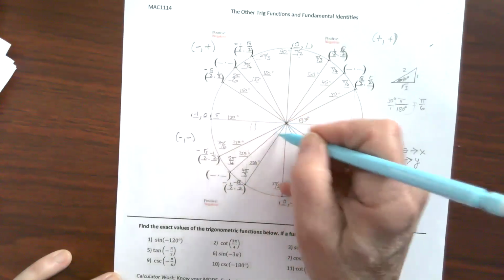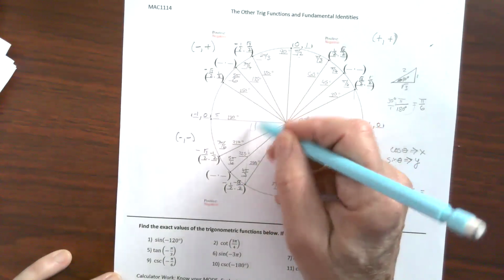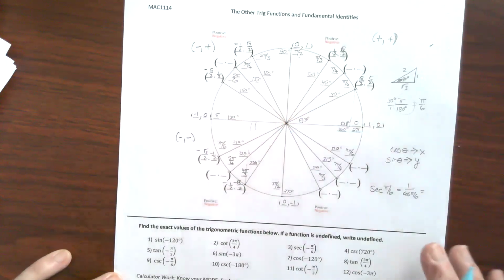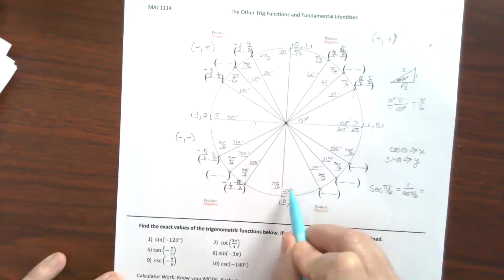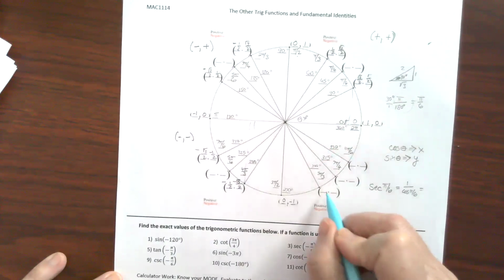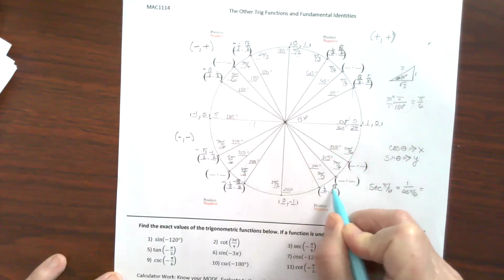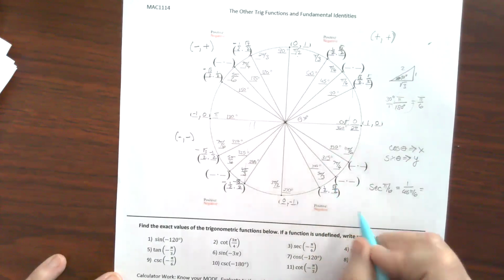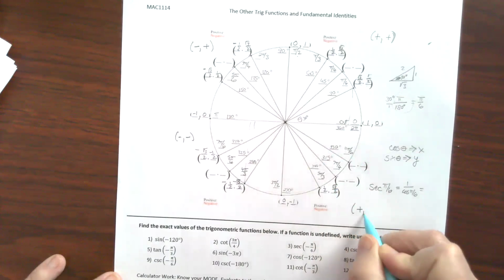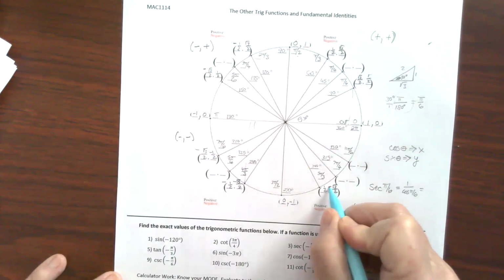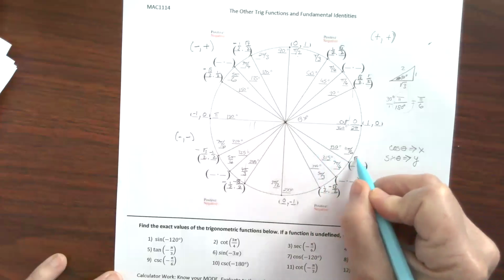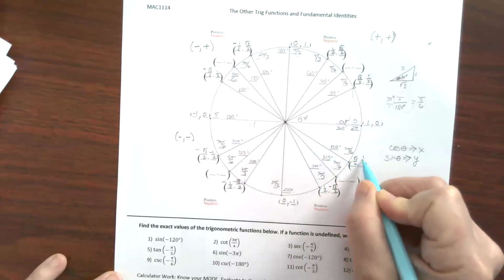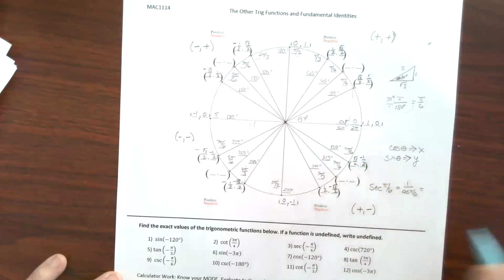Now you can do what I'm doing, or you can draw the reference angle. This would be 60 degrees, and you could do your little reference triangle in there for all of these. You could do that. Over here, let's do this one. x is small, y is big. x is small, that's the 1/2. y is big, well, this is the square root of 3 over 2. But we're in quadrant 4 where x is positive and y is negative. I'm going to make my y's negative. Right here, x is big, square root of 3 over 2. y is small, 1/2, but this is going to be negative.